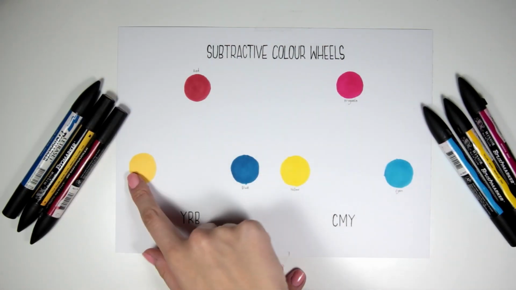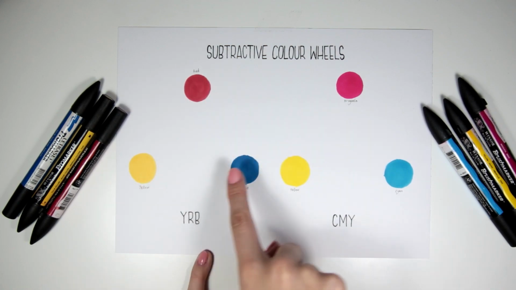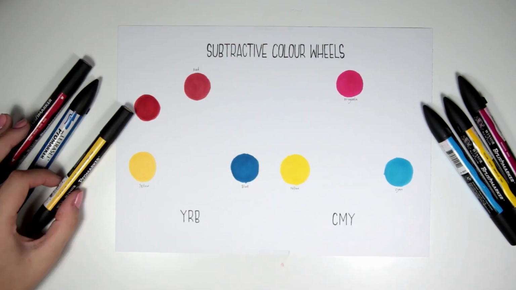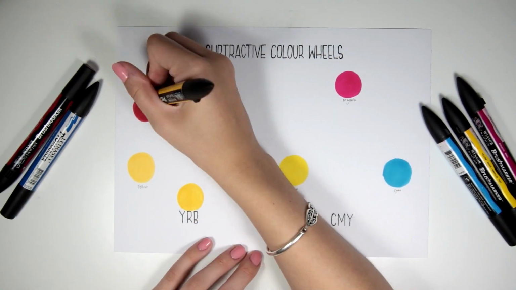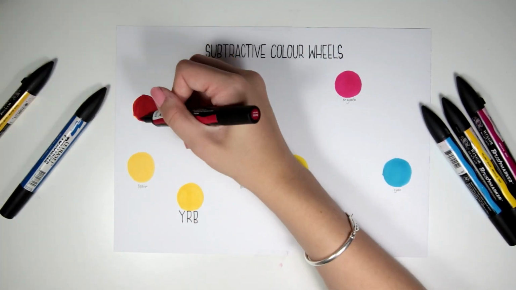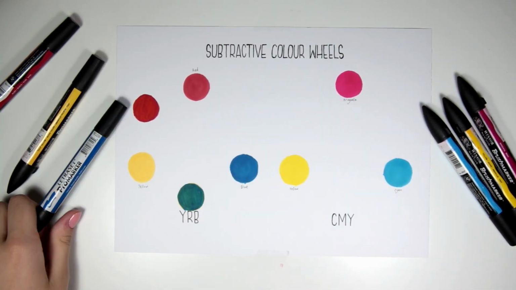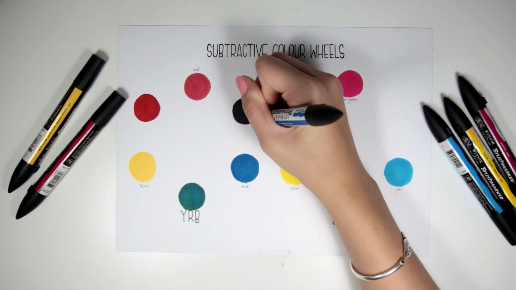Okay, so next we need to mix our primary colours together to create our secondaries. So we were taught that mixing red and yellow will make orange, and you might think, well, okay, that's a passable orange. Yellow and blue make green, yep, that's sort of green. And red and blue make purple.